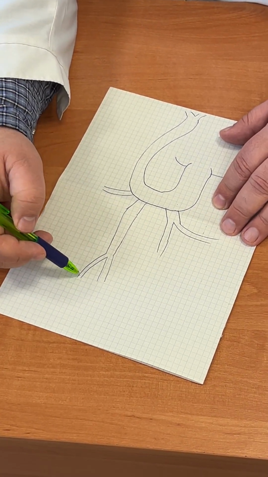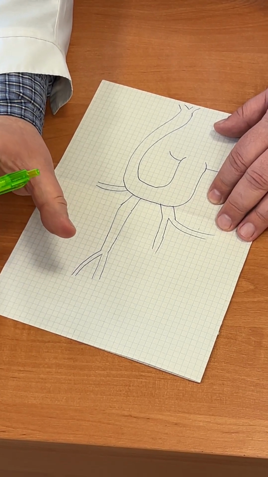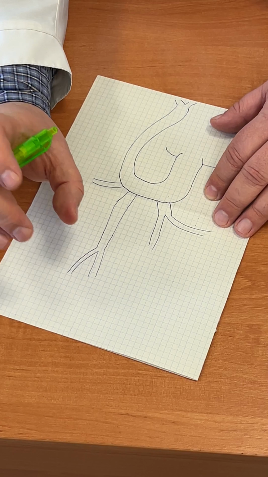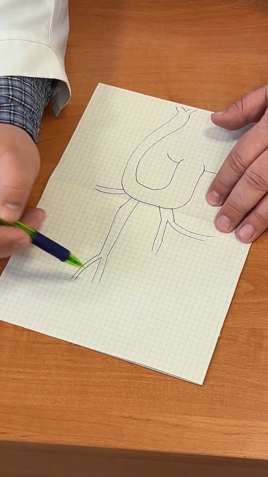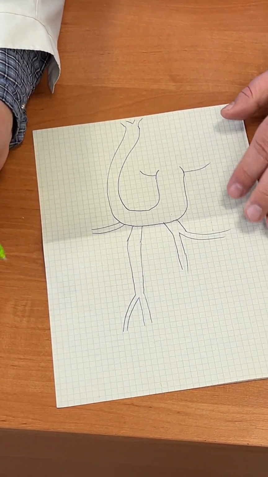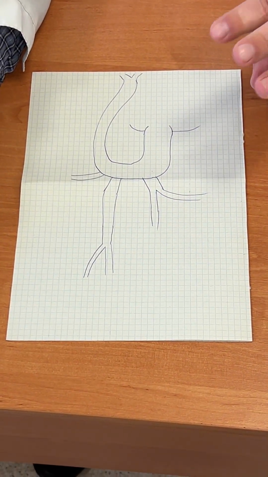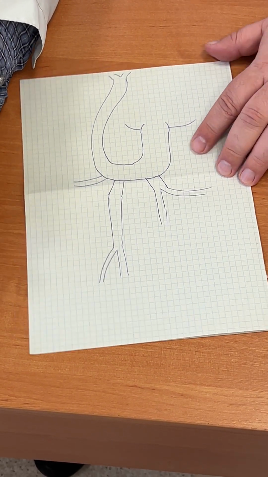The internal carotid artery has no branches on the neck; it goes into the skull and supplies the brain, meninges, and eyeball. The external carotid artery supplies external organs on the neck and head. The branches of the external carotid artery consist of three groups: anterior group, posterior, and middle.